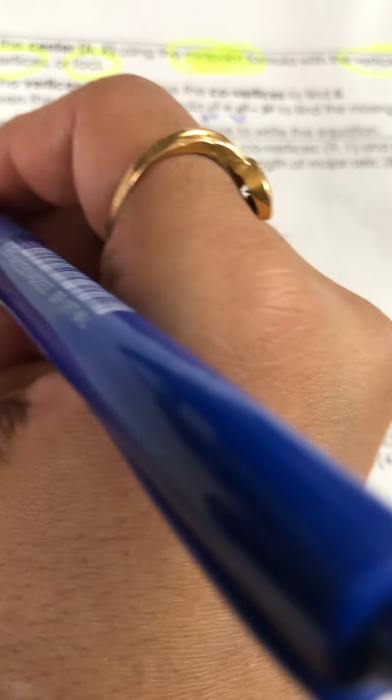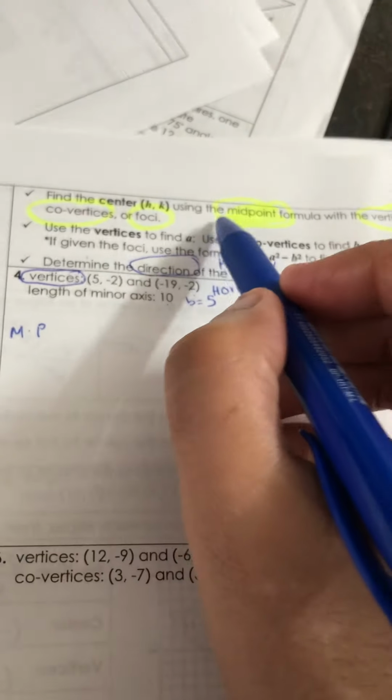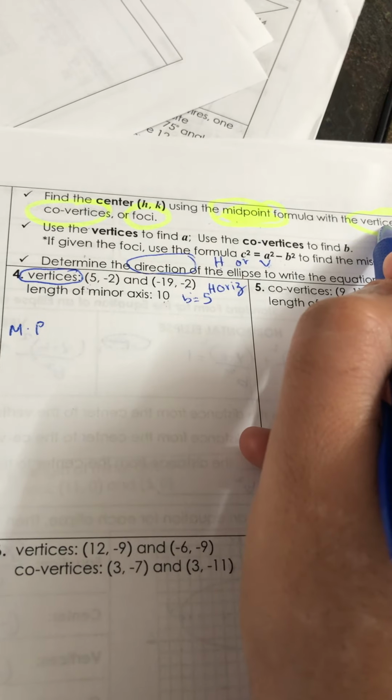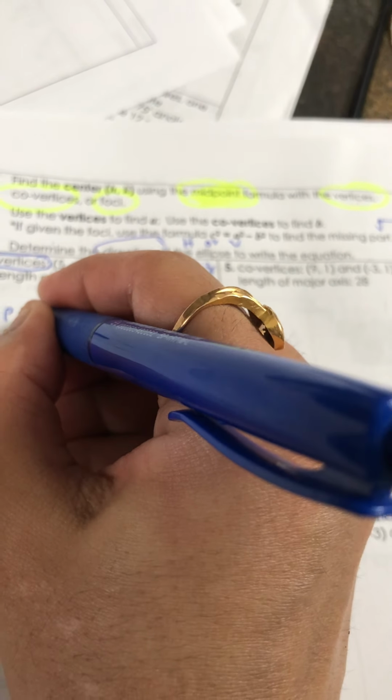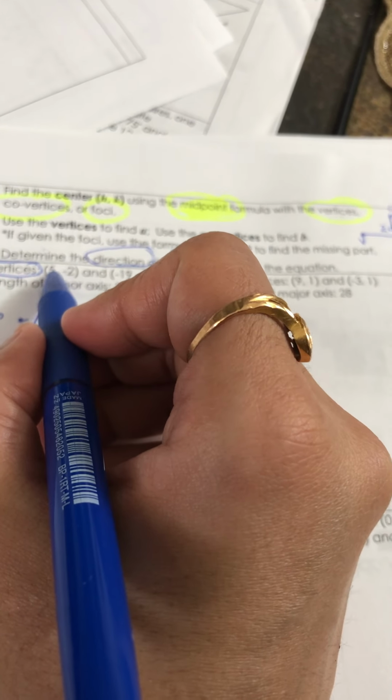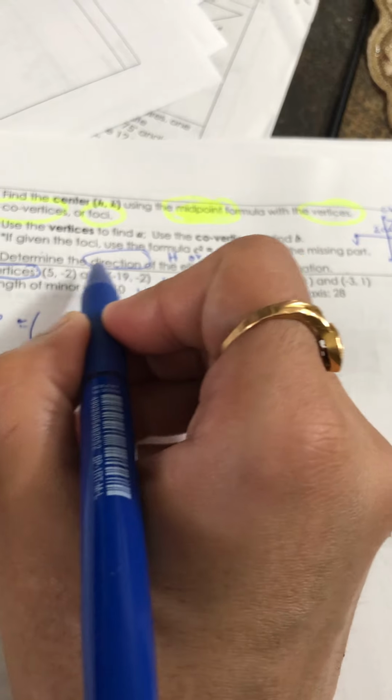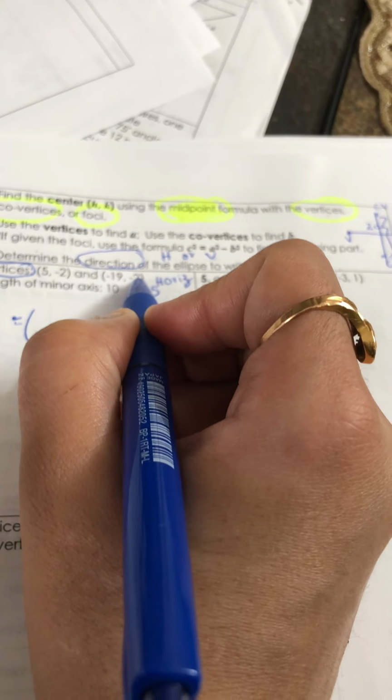Okay, so let's write the equation. First find the center. To find the center, use the midpoint formula for the vertices, or for the co-vertices. The midpoint formula is (x1 plus x2) divided by 2, (y1 plus y2) divided by 2.